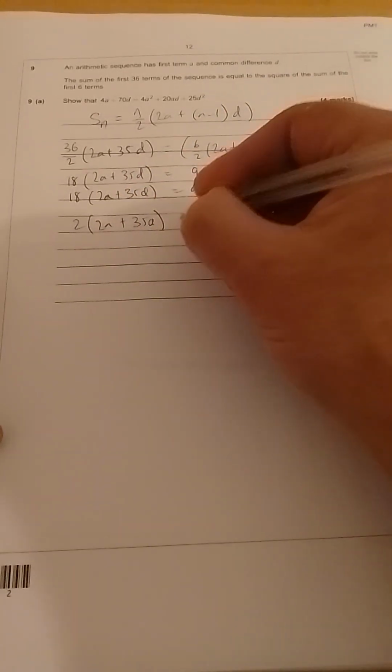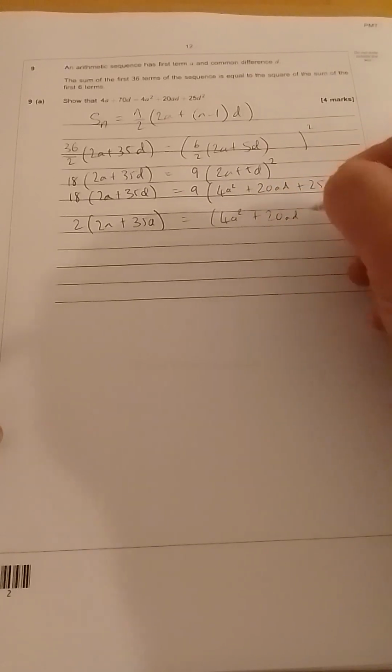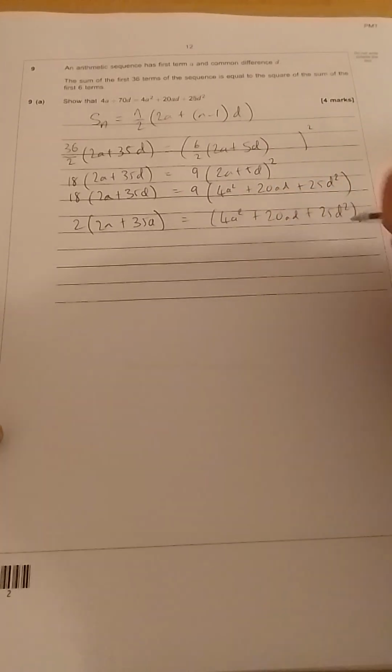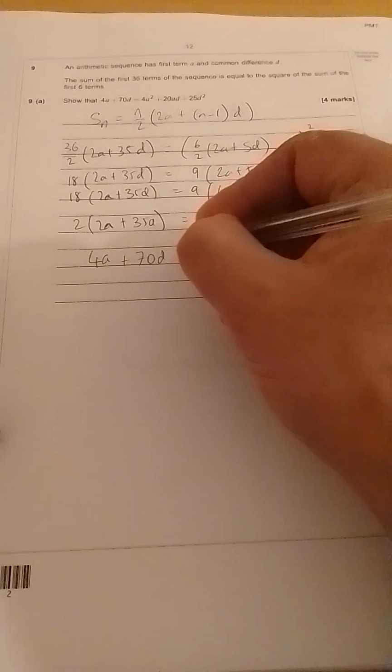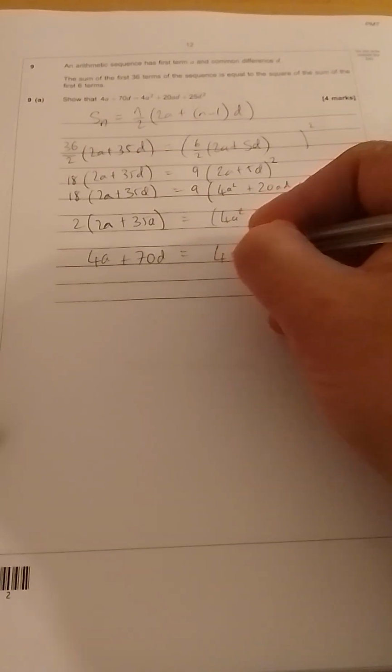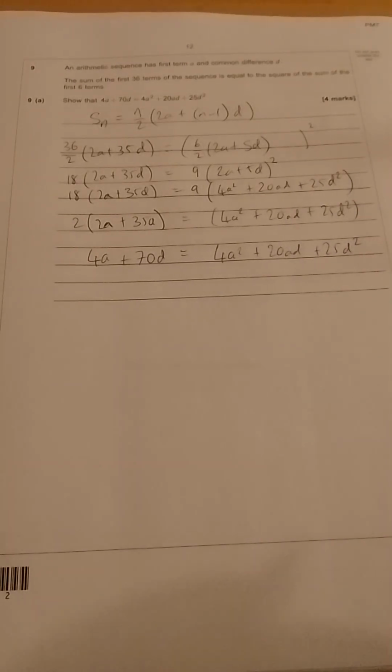So we now have 2 times (2a + 35d) is equal to 4a² + 20ad + 25d², and then expand our brackets on the left-hand side, which gives us 4a + 70d is equal to 4a² + 20ad + 25d², which is the result we wanted.